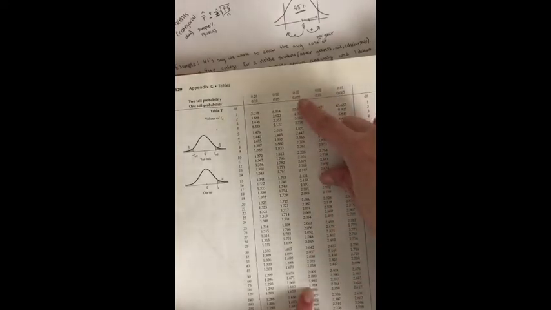Okay, the best way is really using the calculator or Google to find that t-value, but know that you can find it in the back of the book. And this is what they show on Khan Academy as well. Okay, so you would find that we have a 95% confidence interval, so there's 0.025 in the tail, and we have a degree of freedom of 100.